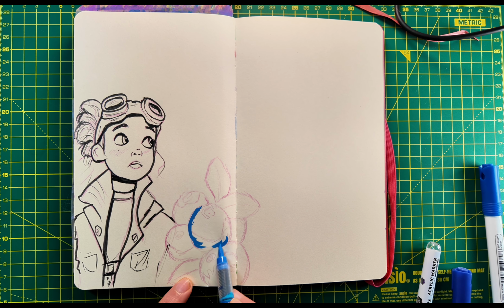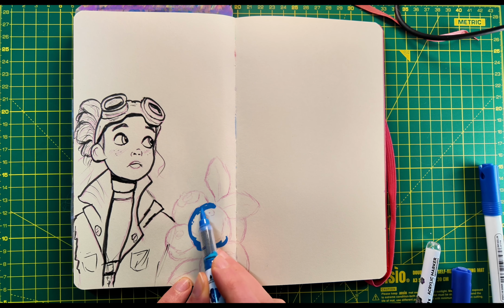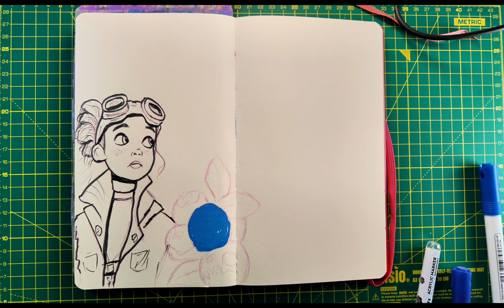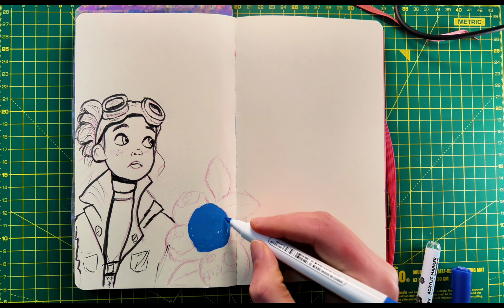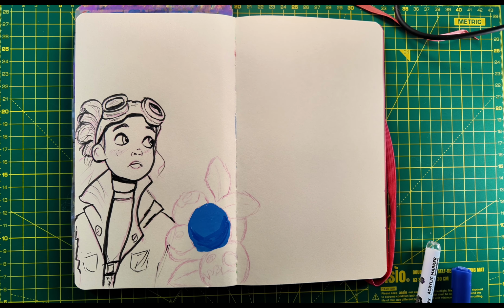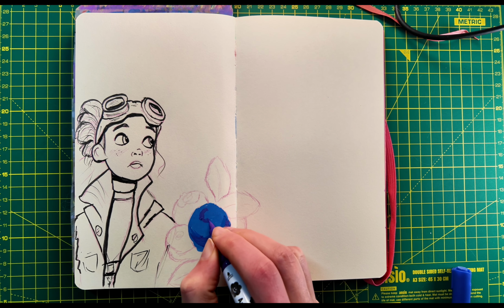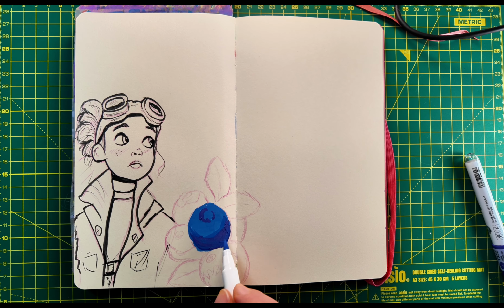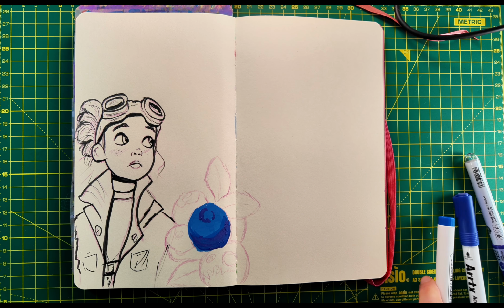We did get blueberries, and this is the part that I instantly started regretting doing this challenge, because I am not a still life drawer, or still life artist, shall we say, and I hated every minute of this, to be honest.